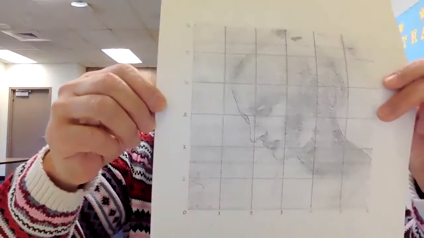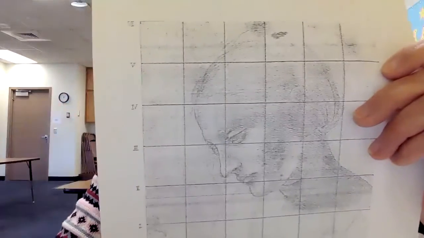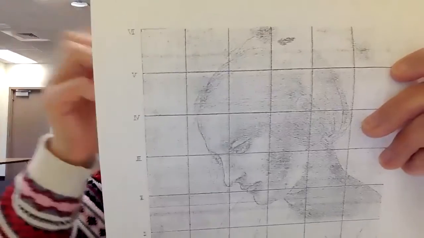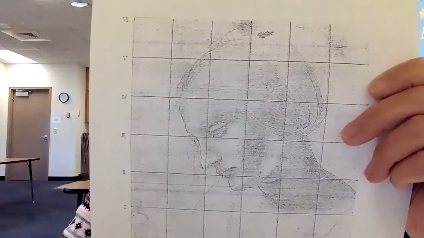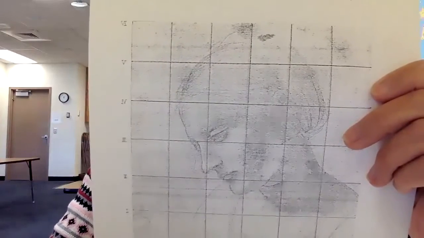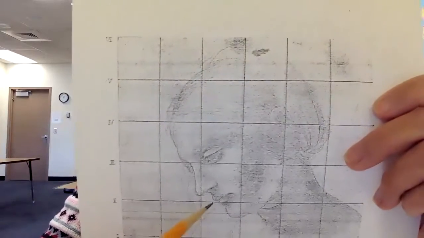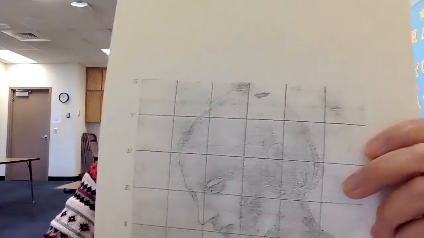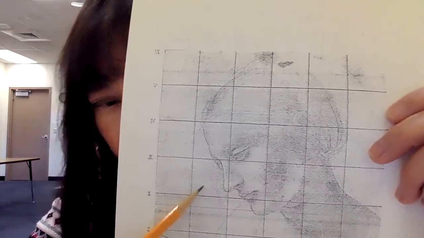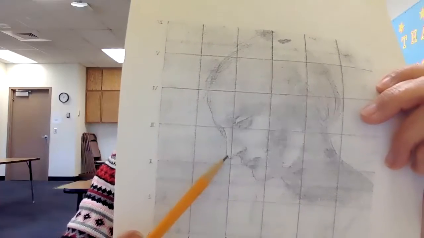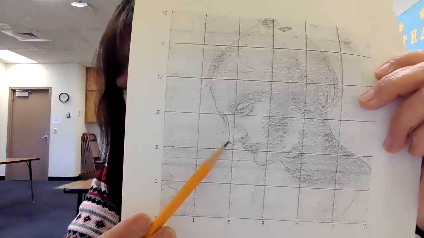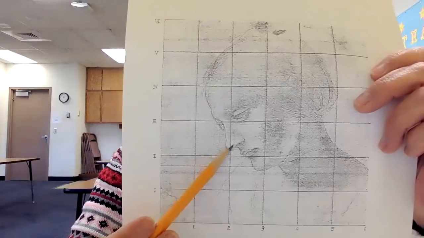This is kind of like a mathematic concept. So let's find the first spot, which will be the tip of the nose right here. You use the graph lines to locate it.